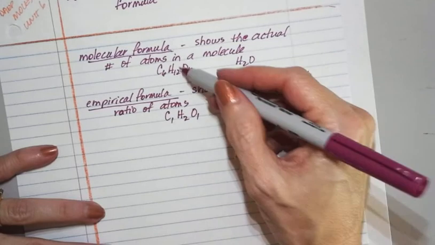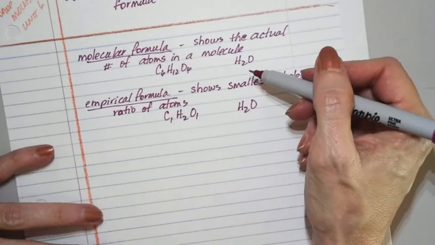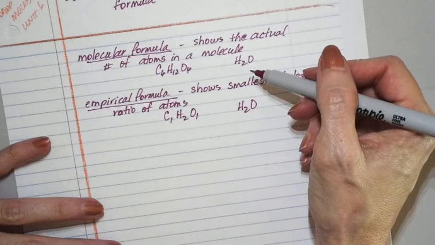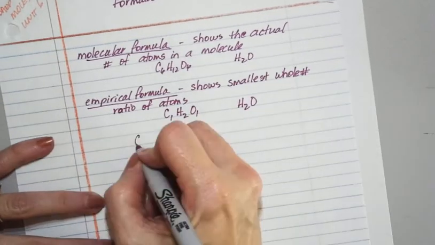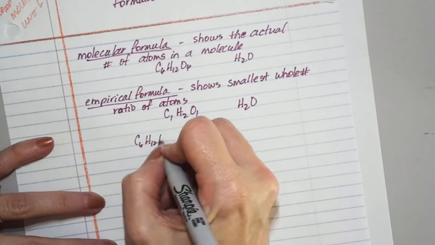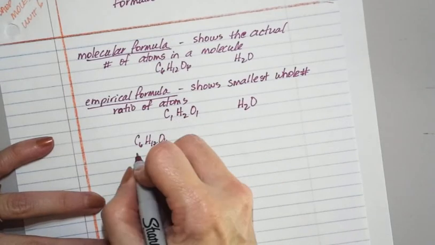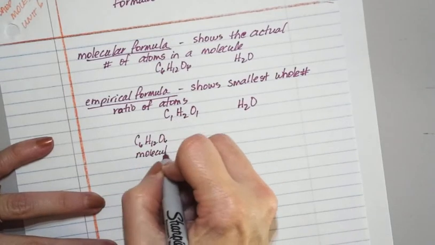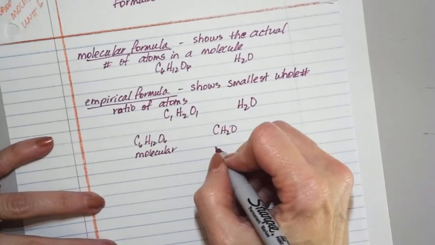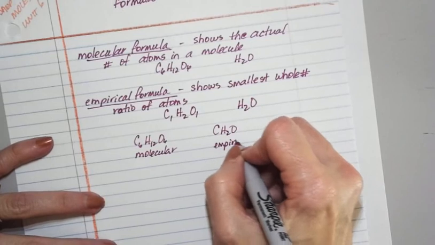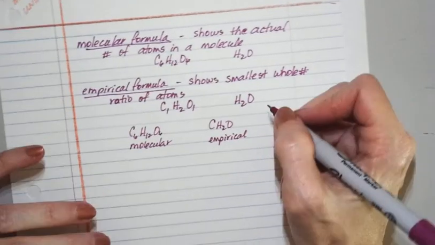The empirical formula will always be talking about a covalently bonded substance. So C6H12O6 is the molecular formula, and CH2O is the same thing, only in the empirical formula form. And you can actually go from the empirical formula to the molecular formula.